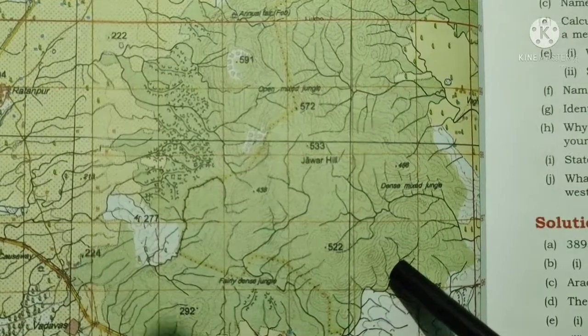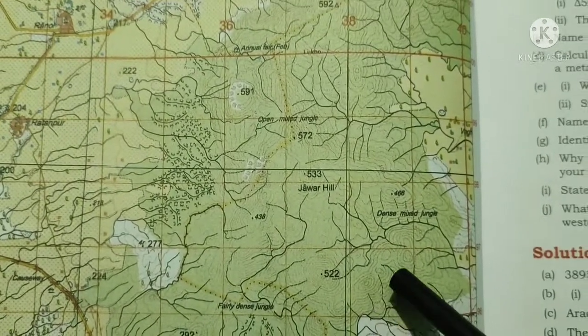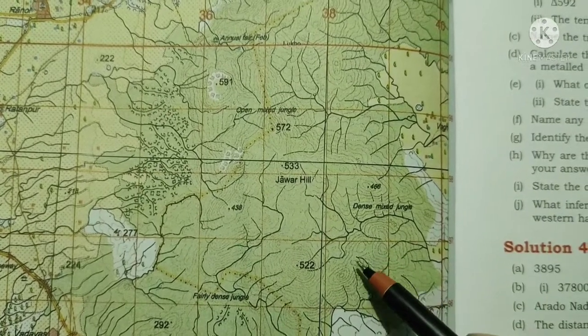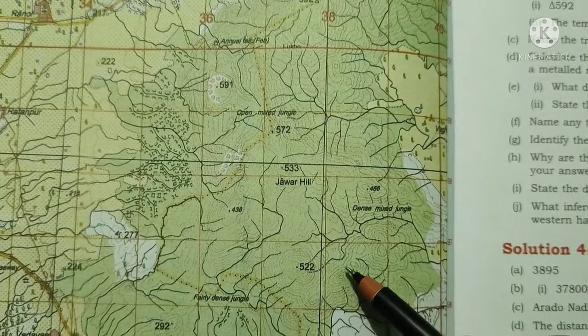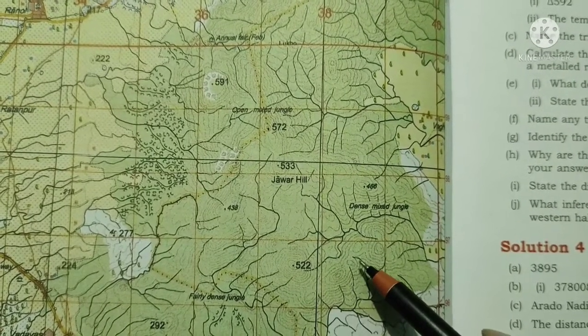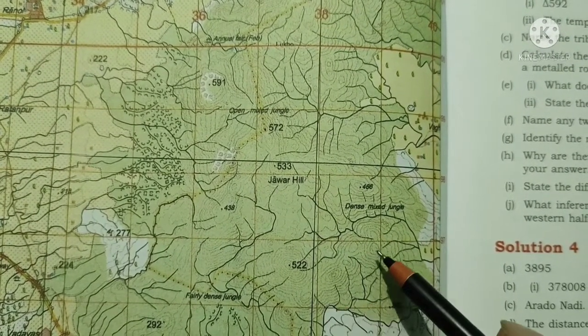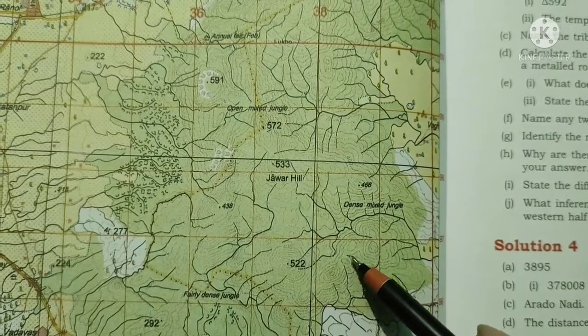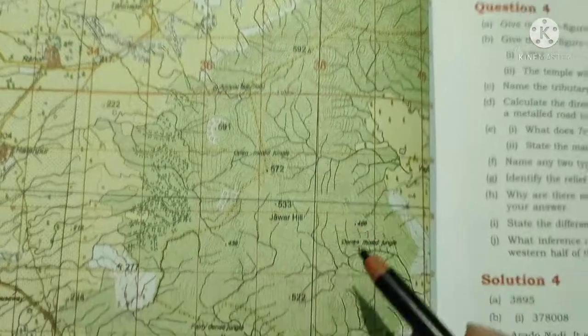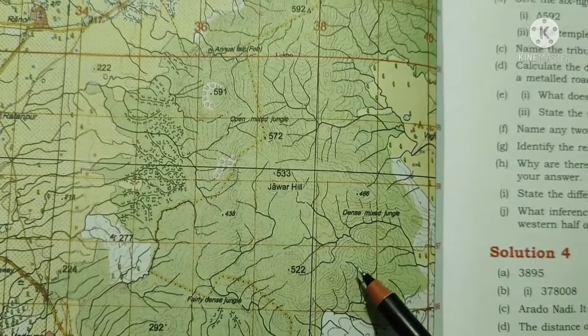You can clearly see this area has got contour lines, and if you watch carefully, there is a space created. These are called saddles, the space between. So the relief feature in this grid square, that means 3896, is saddle.